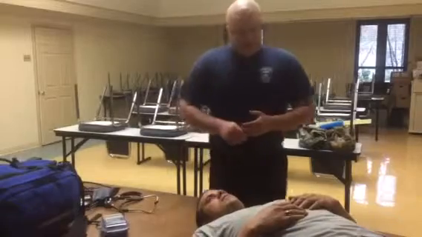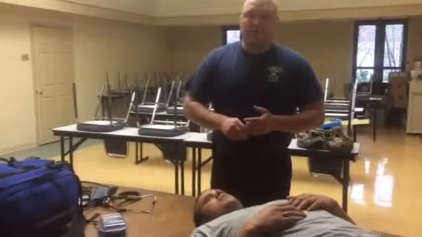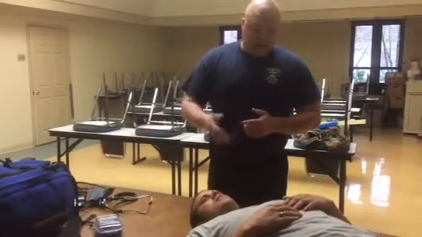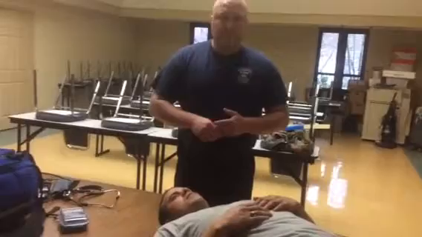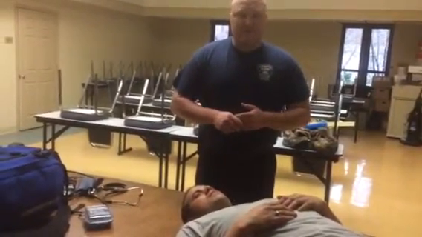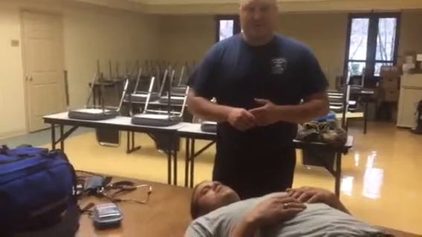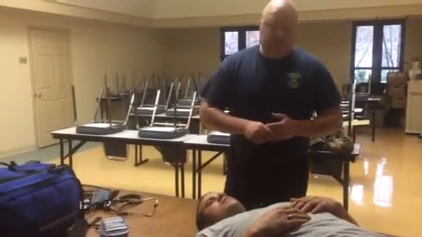The next thing you want to look at is the MOI or NOI, mechanism of injury or nature of illness. In this, it's going to be a trauma patient who fell from a ladder approximately 10 feet. So that's definitely going to be a mechanism of injury due to the trauma. So you're going to consider C-spine.